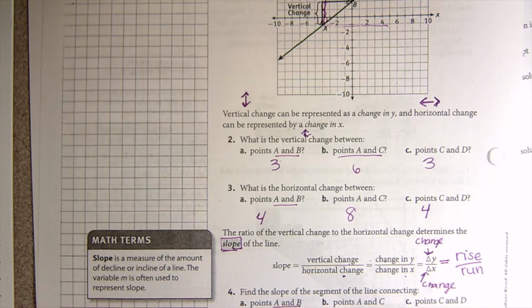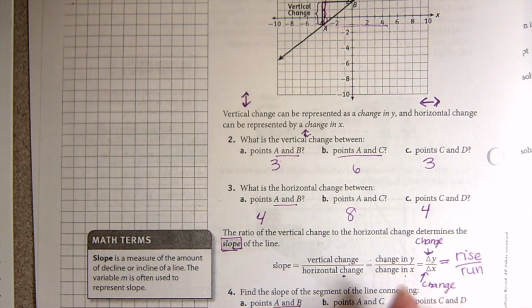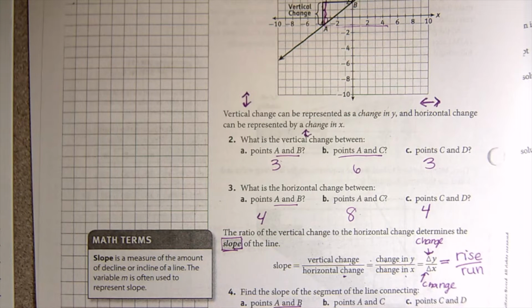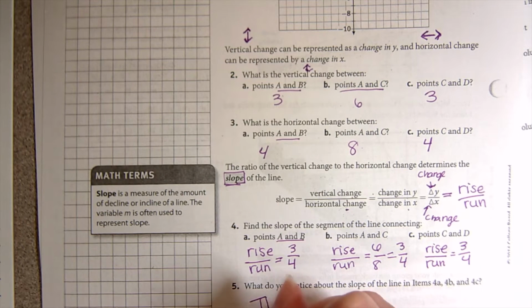Now A to C. So how far does it rise up to get from A to C? 6. And how far does it run over? 8. Can we reduce that? Yes. To what? 3/4. Point C to D, what is the rise? 3. And what is the run? 4. So what do you notice about the slope of the line from all three? They're all equal. They're all the same.